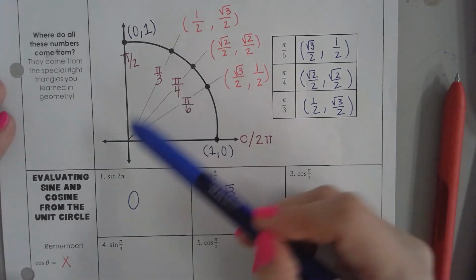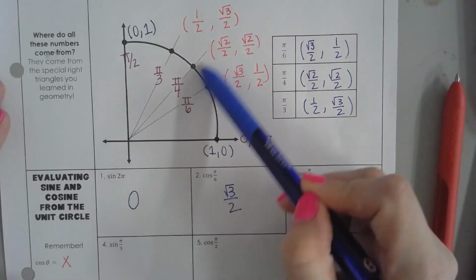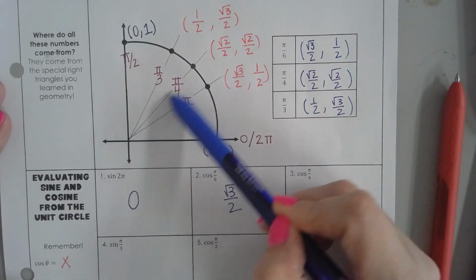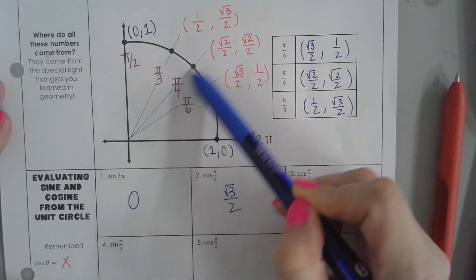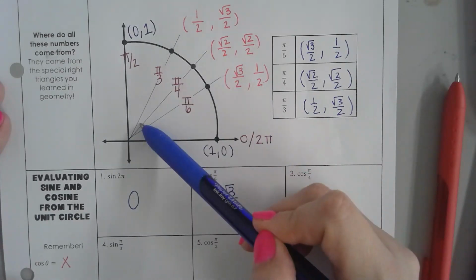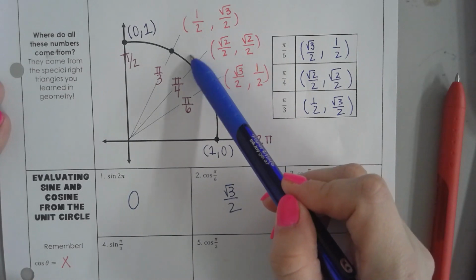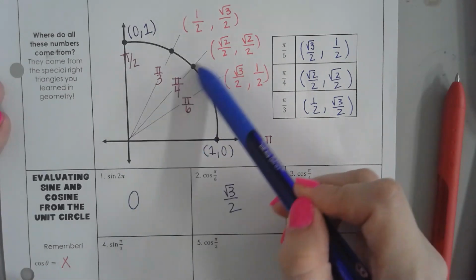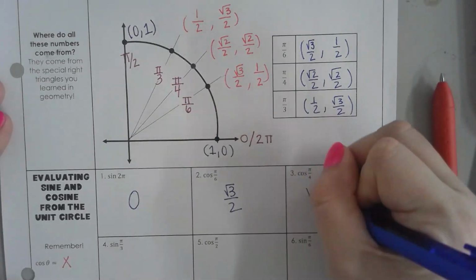Cosine of pi over 4. So here's pi over 4. What would cosine of pi over 4 be? Square root of 2 over 2.